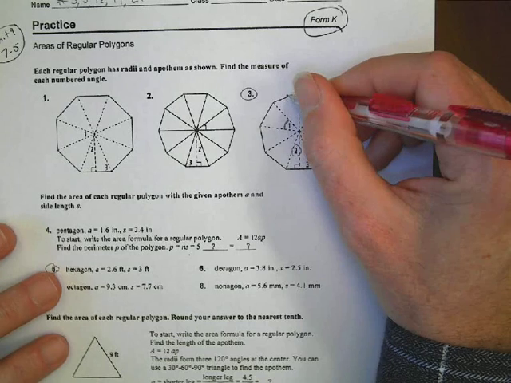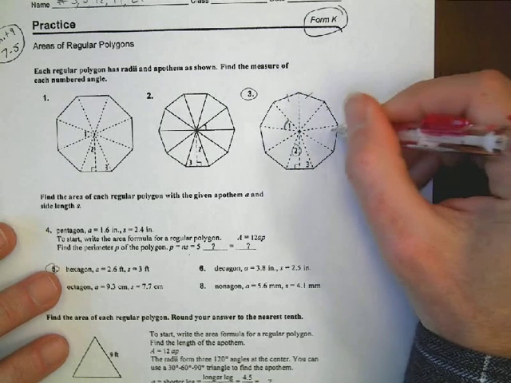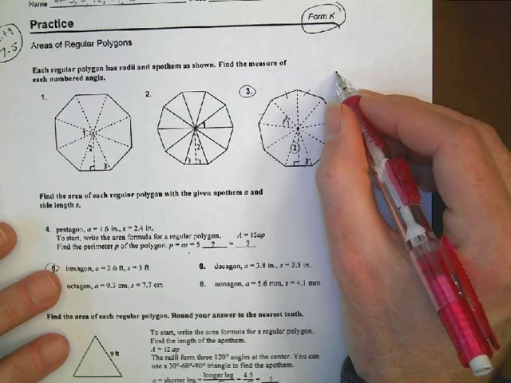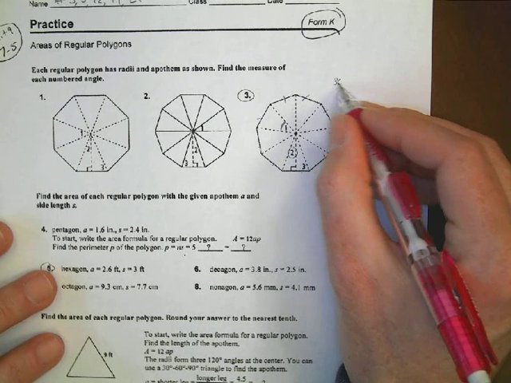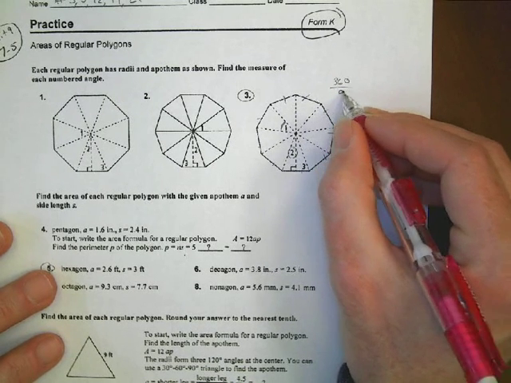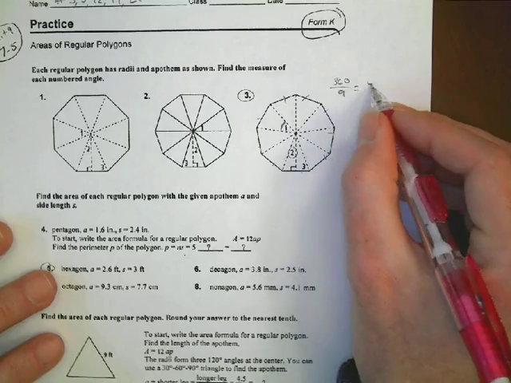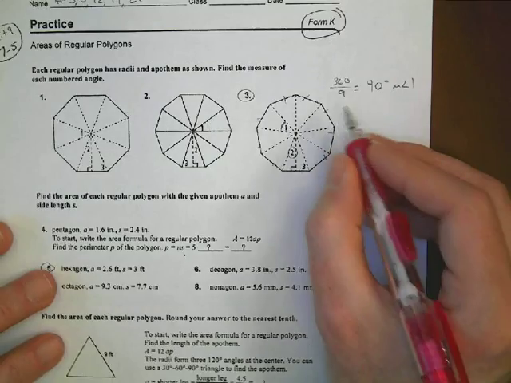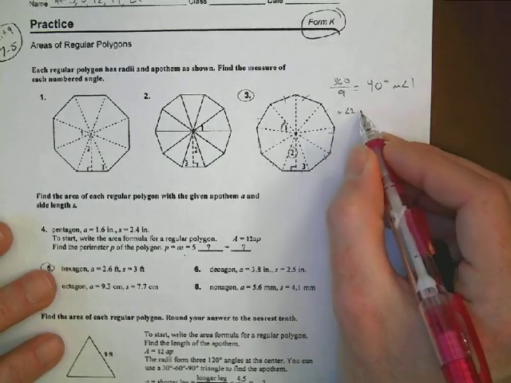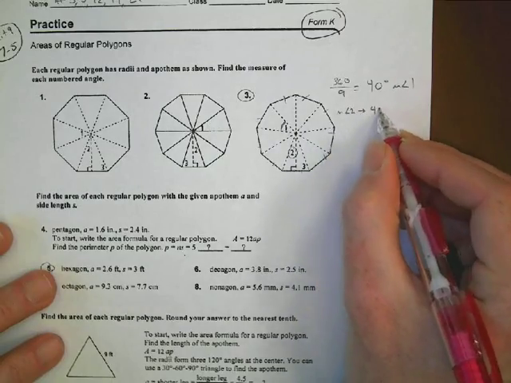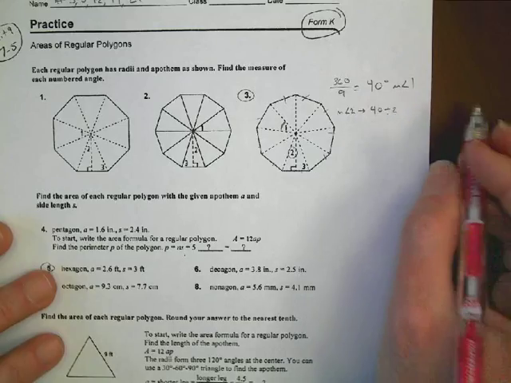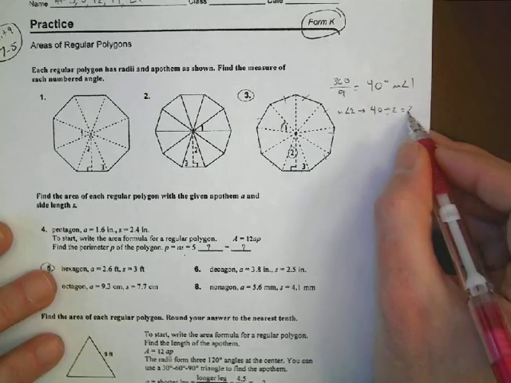I have a shape with 1, 2, 3, 4, 5, 6, 7, 8, 9 sides. So to find my central angle, I will take 360 and divide that by 9 and come up with 40 degrees as my measurement for angle number 1. Now, the measurement of angle 2, we said, is going to be that central angle divided by 2. So what I'm left with for number 2 is 20 degrees.